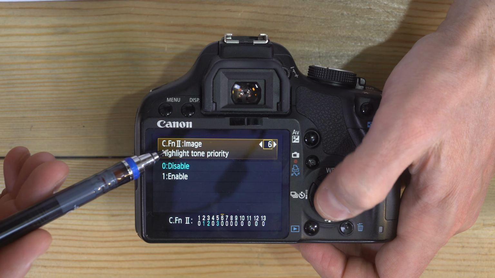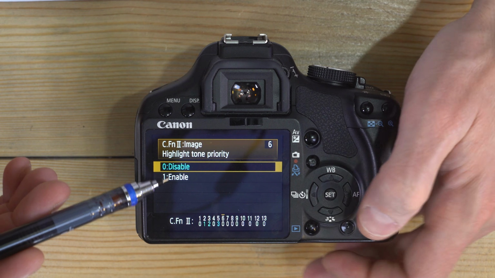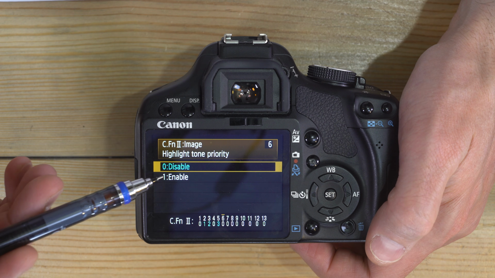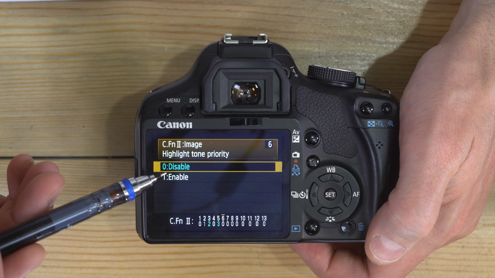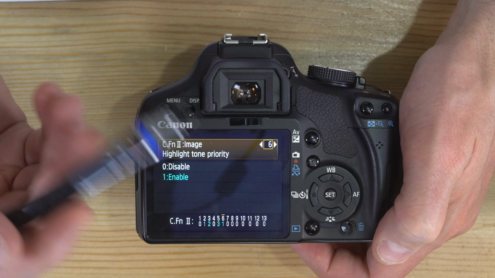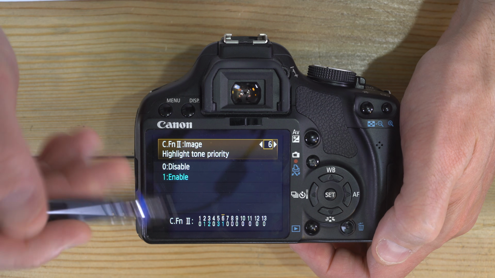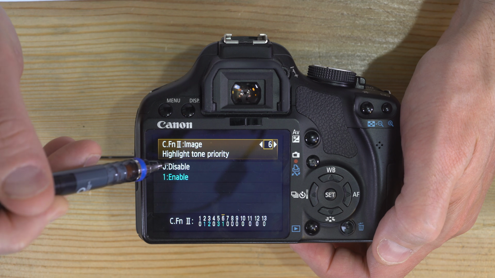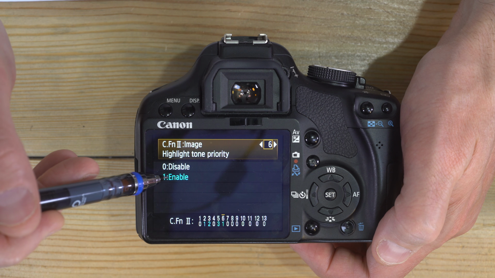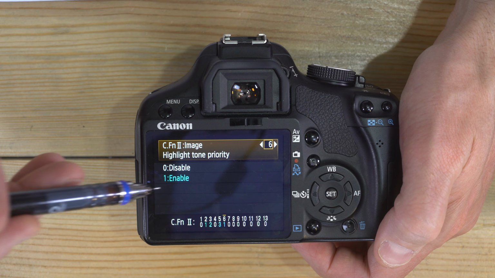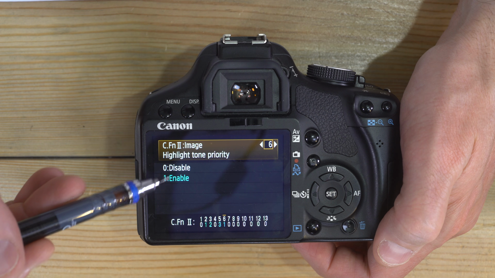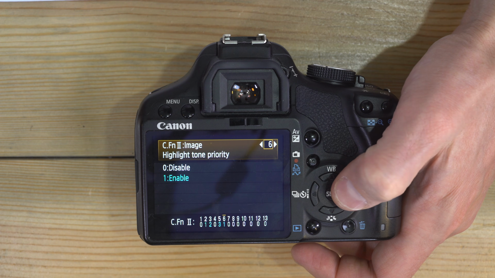Custom function 6, highlight tone priority, enable or disable. What this will do is this will tell the camera to meter and expose for highlight tones. If you're shooting RAW, this is a good thing to enable, because what will happen is highlights, when they blow out, especially on a camera of this age, they're lost. Shadows can still be recovered fairly well in RAW. So if you set this to enable and shoot in RAW, you will have your highlights preserved, and then in post you can recover your shadows more easily in your raw file.